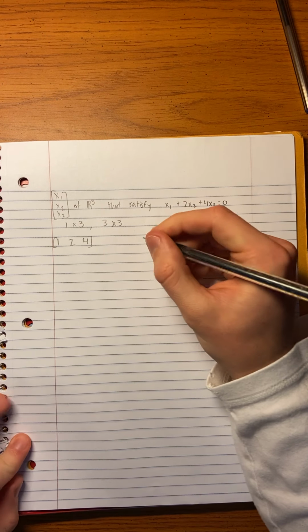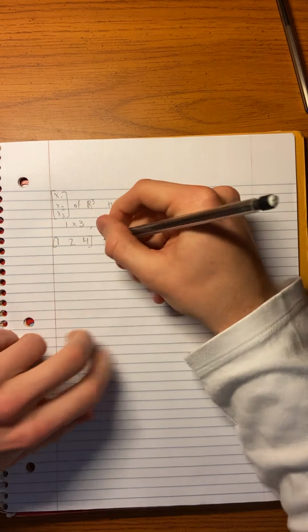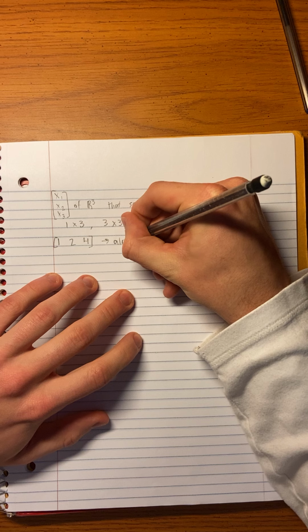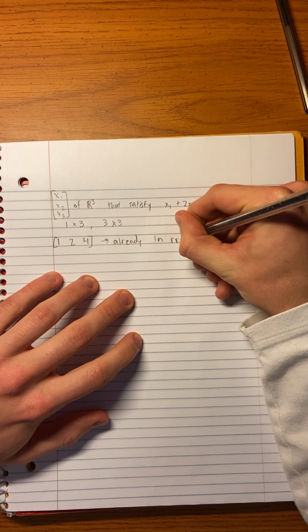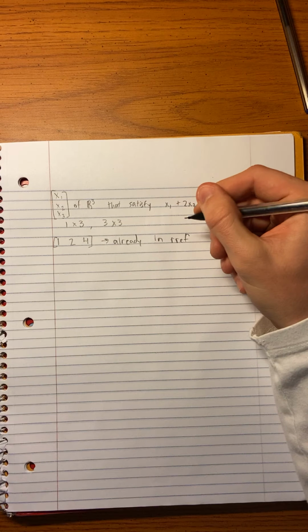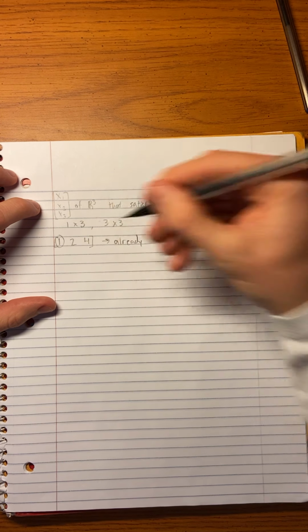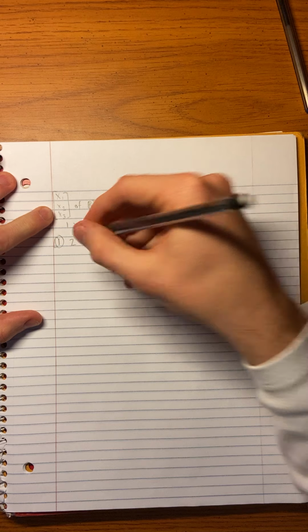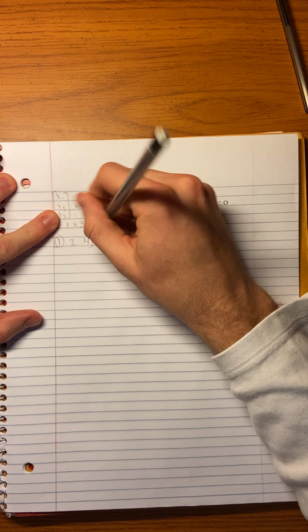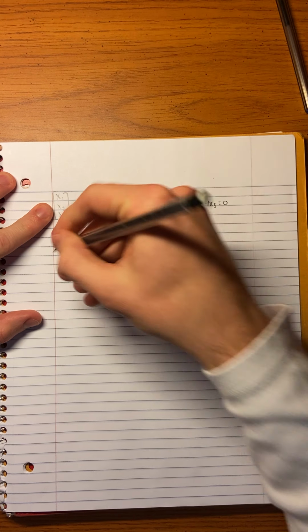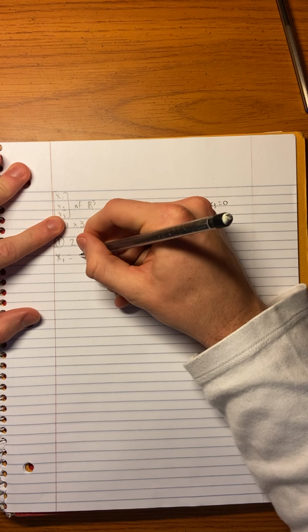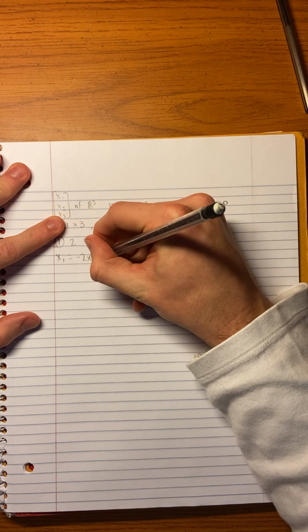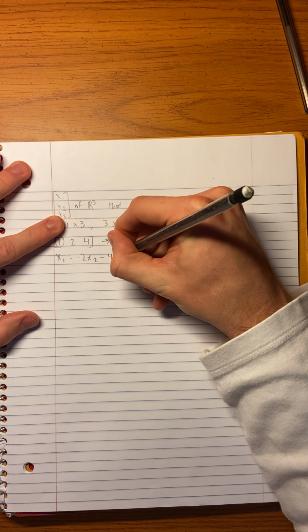works. And we can say that it already works because it's already in reduced row echelon form. So we know that 1 is going to be the pivot, and then we can rewrite this reduced row echelon form as x1 is equal to negative 2x2 minus 4x3.